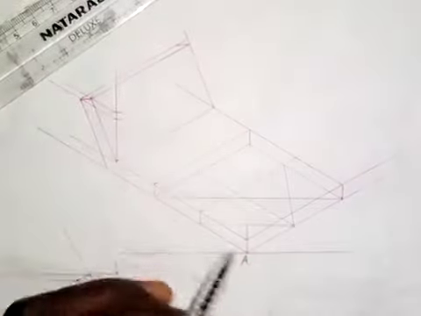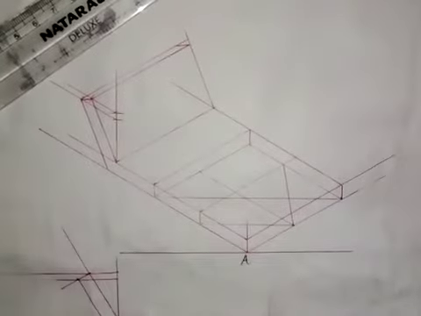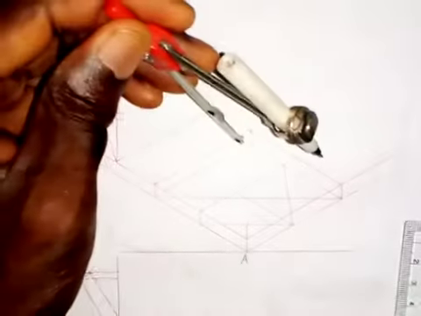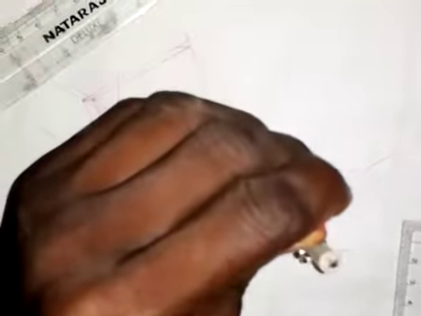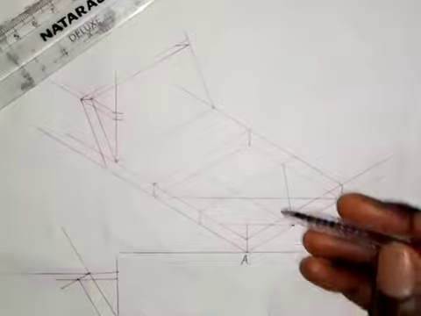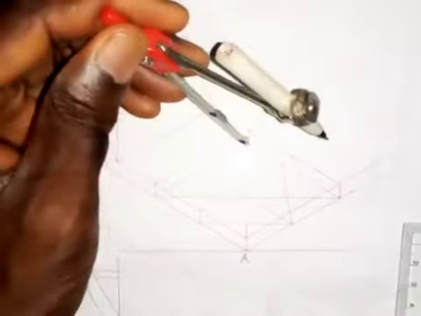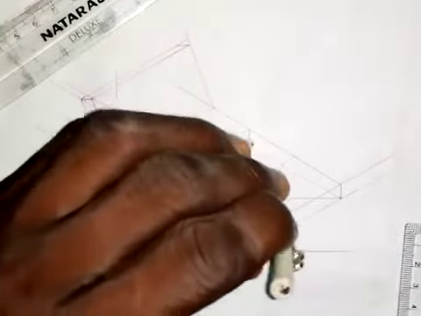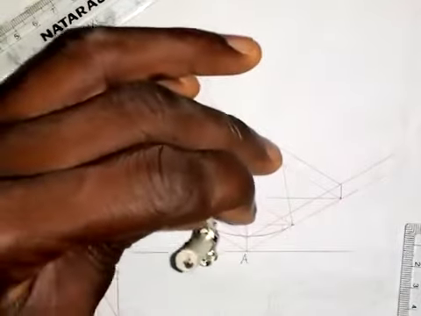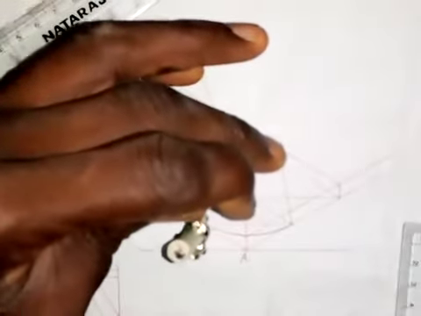Okay, I don't need much of this. What I need from here is that I want to get a curve out of this. So what I need to do here is this. All right, I will put the pinpoint of my compass at this point, extending it to this point. From here, putting the pinpoint of my compass here, I will extend to this point and draw an arc. So I draw an arc like this. Draw the arc from here to here.